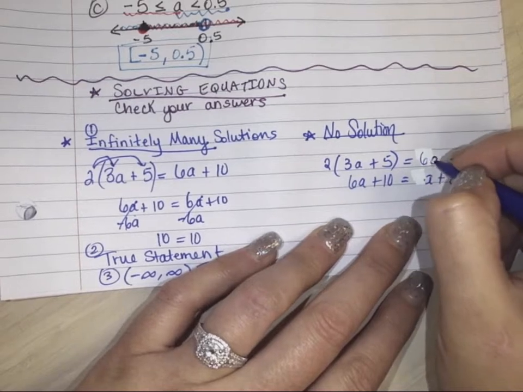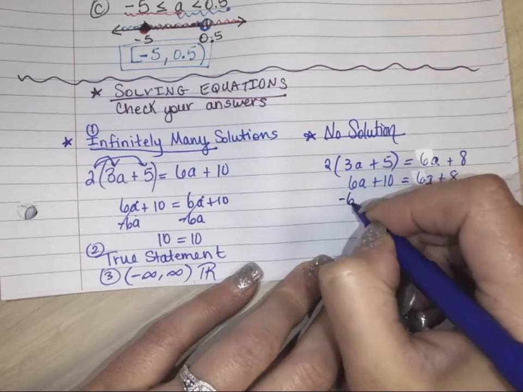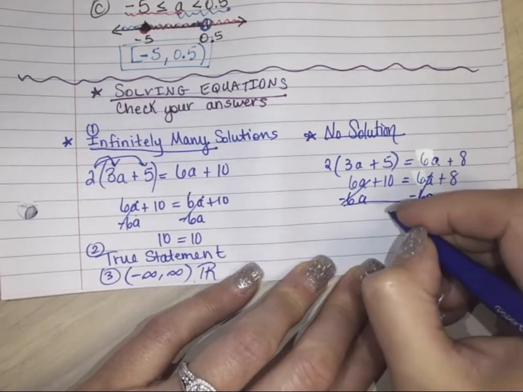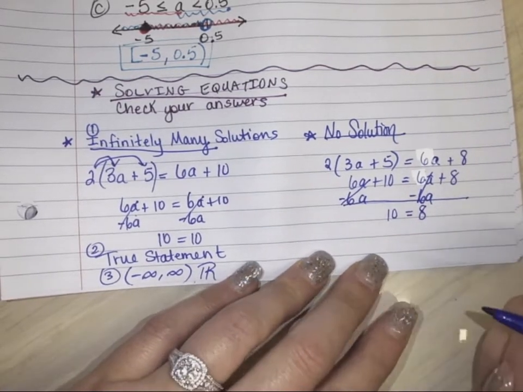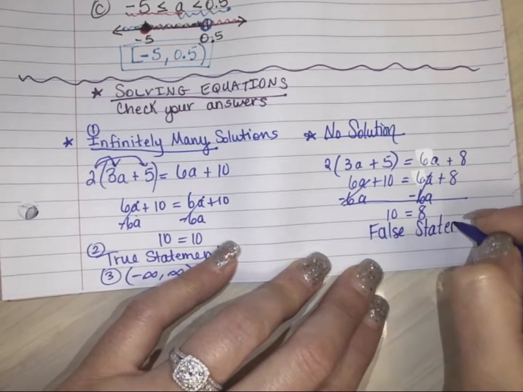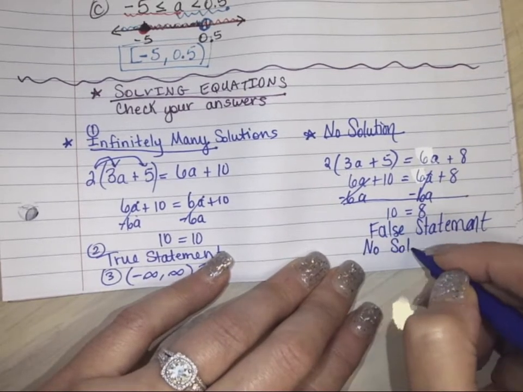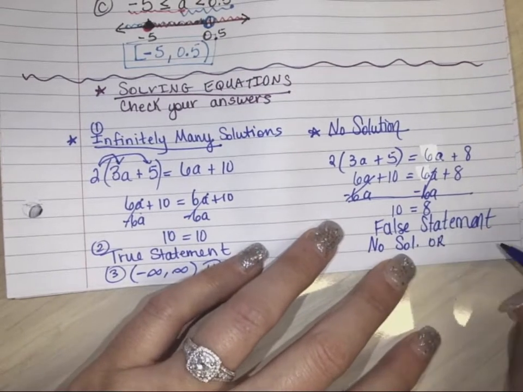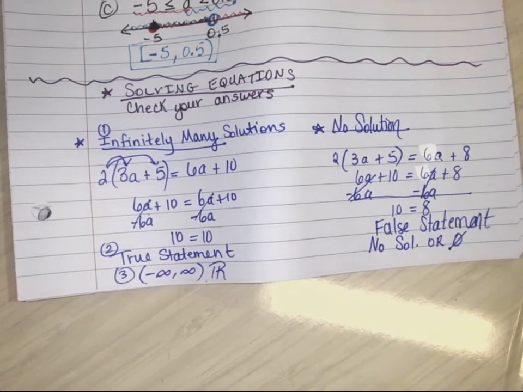Okay, if I change this to 6a, 6a. Well, let's get our variables on one side. So subtract 6a, 6a. Notice that when these variables cancel, you're left with 10 equals 8. And of course we know that is a false statement. So in this case, you would say no solution. And I always let you just abbreviate it, NS. Or you can say the empty set. You'll see that in upper level math as well.